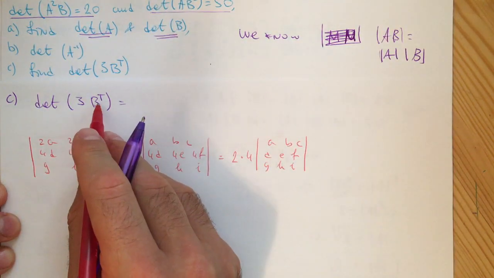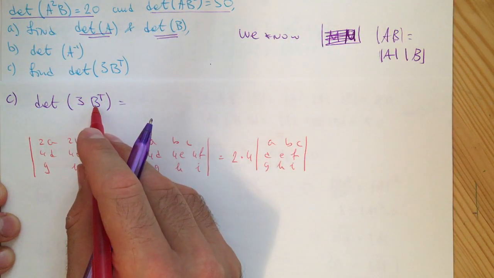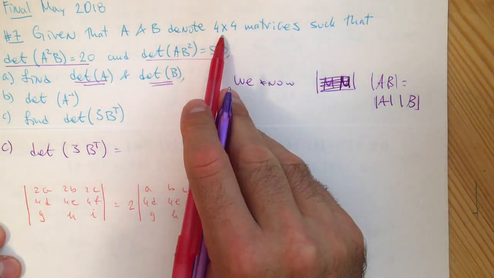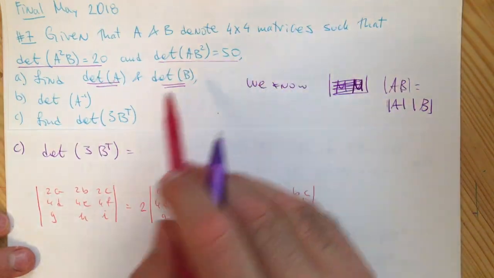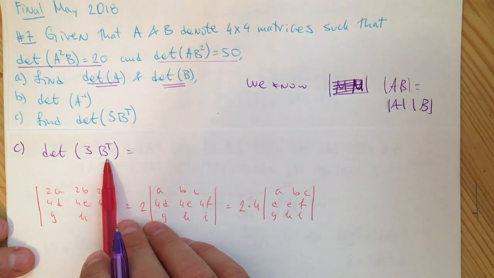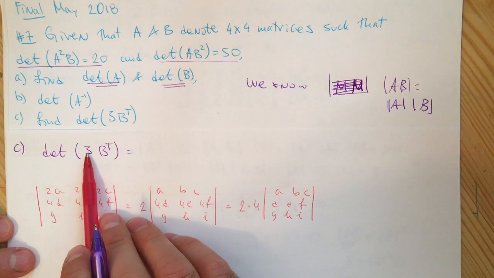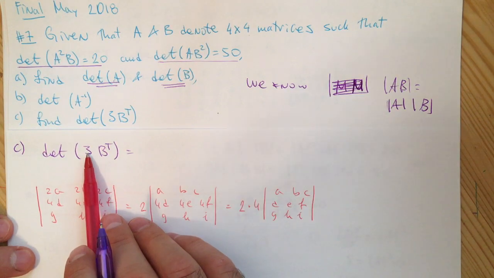But what will happen in our case? B is a 4 by 4 matrix. That means that B transpose is also a 4 by 4 matrix. When I multiply it by 3, that means that this constant multiplies every row by 3, right?